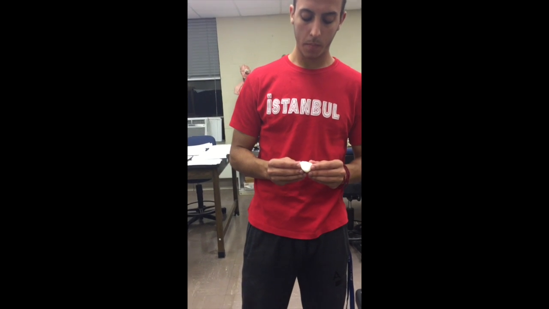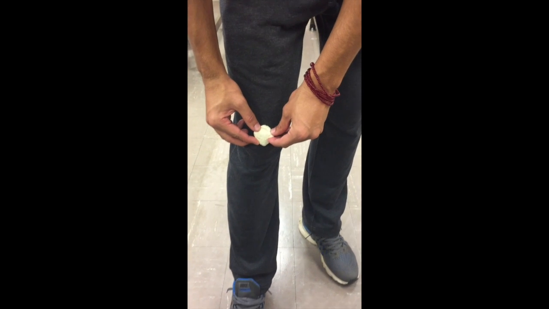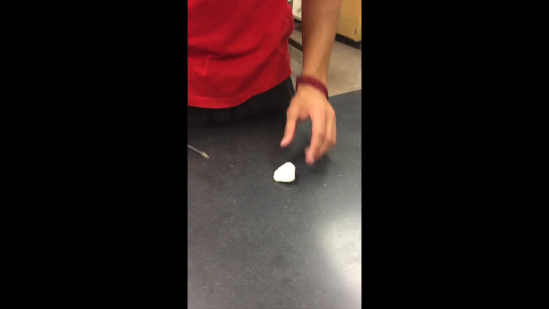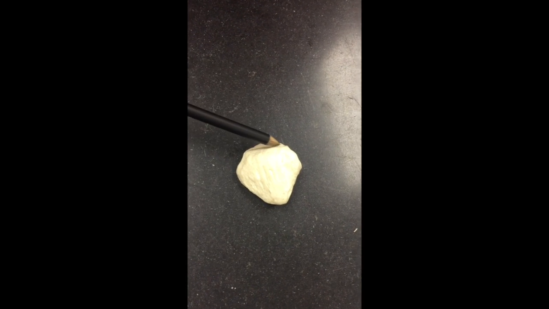Here we have a right patella. It's located in this part, our kneecap bone. Here we have the apex, and here is the base.